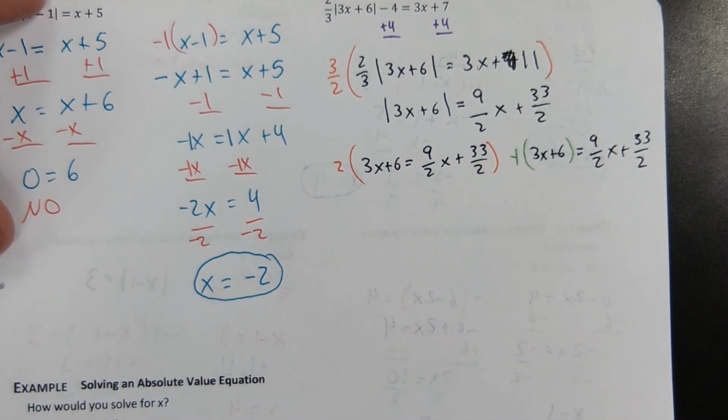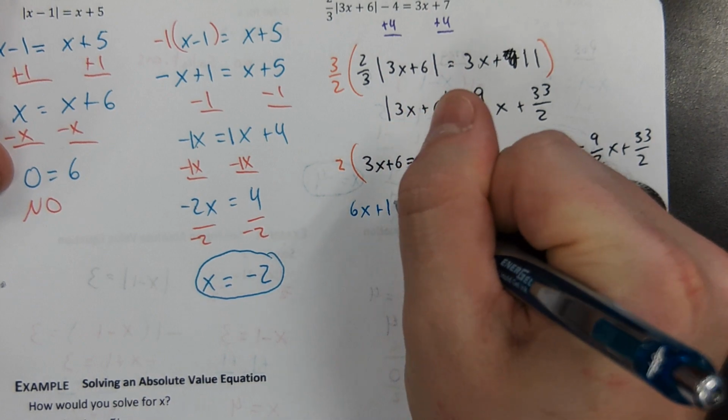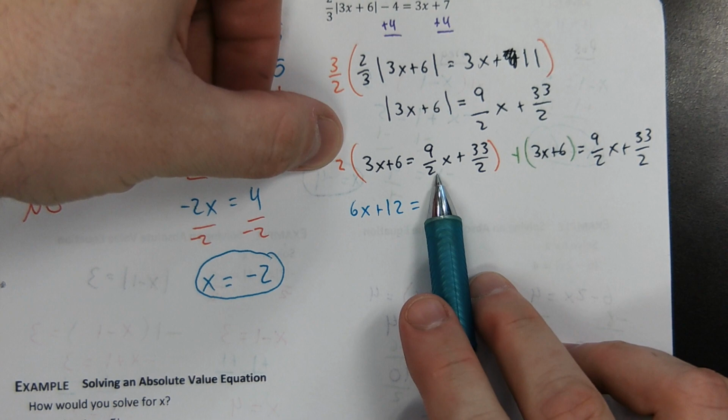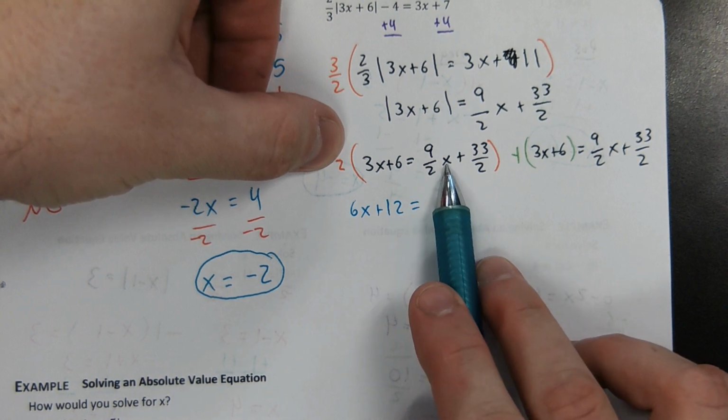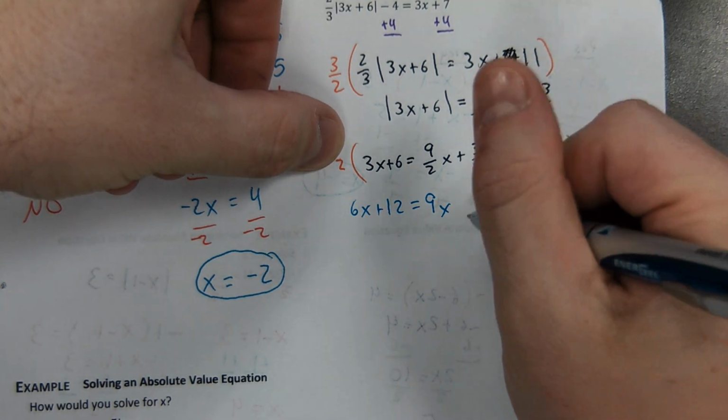When we distribute here, what it's going to give me, though, is 6x plus 12 equals. Now here, when I distribute the 2 and the over 2 cancel, just leaving me the 9 and the x. And the same thing happens here with the 2 and the over 2, just leaving behind a 33.